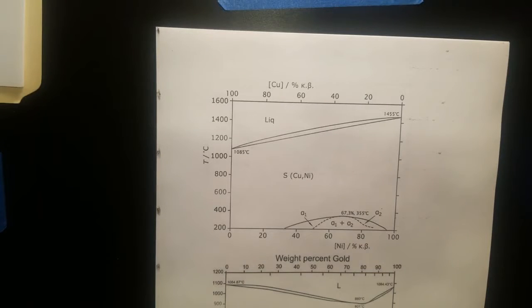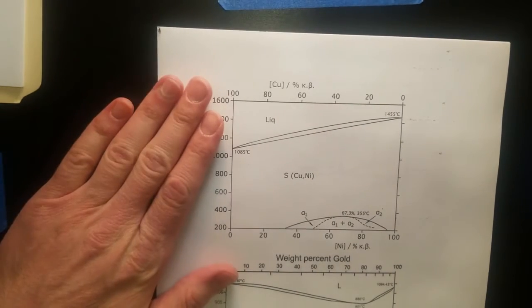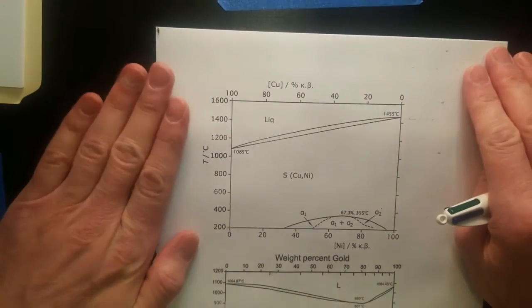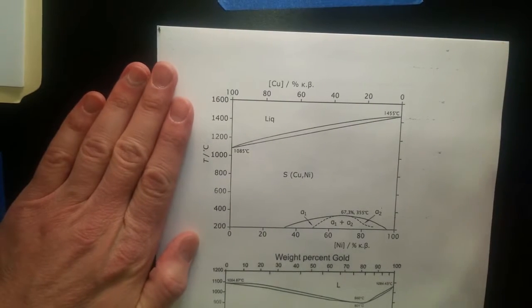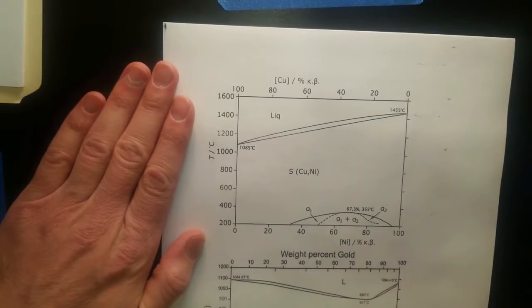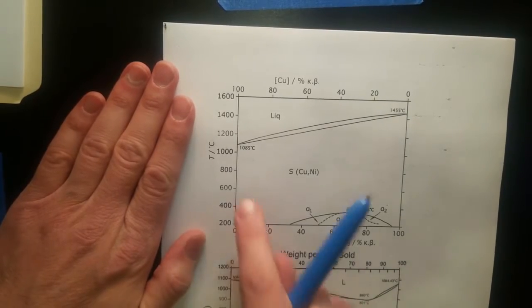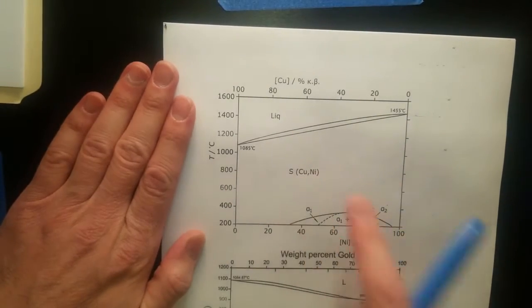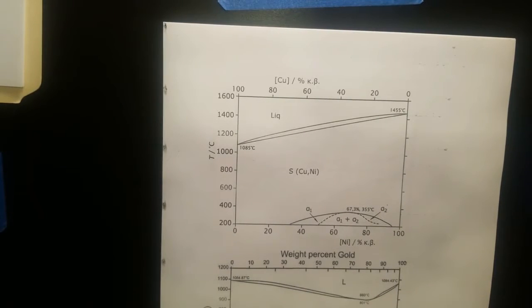I'd like to talk about some phase diagrams that I found interesting. And I've sent these out so you can get them on email. But this first one is an example of complete solid solubility. It's copper nickel.